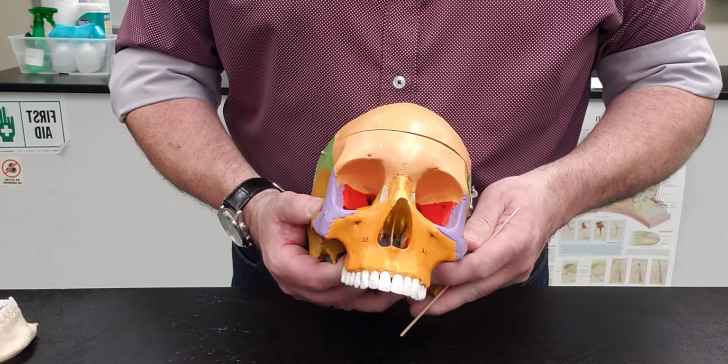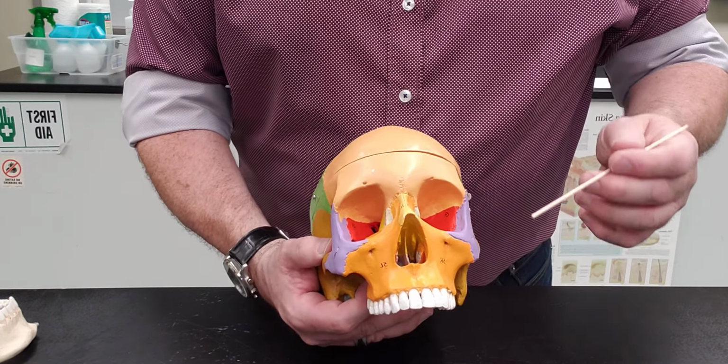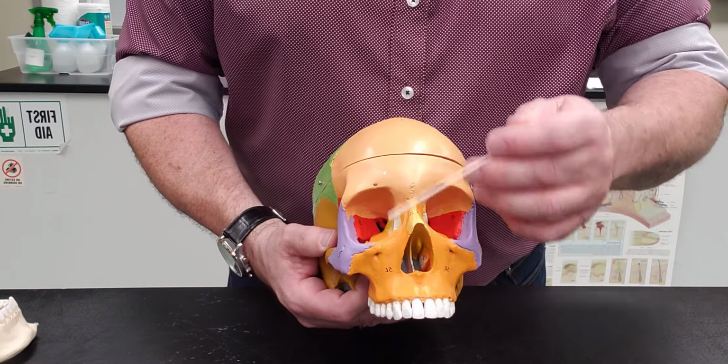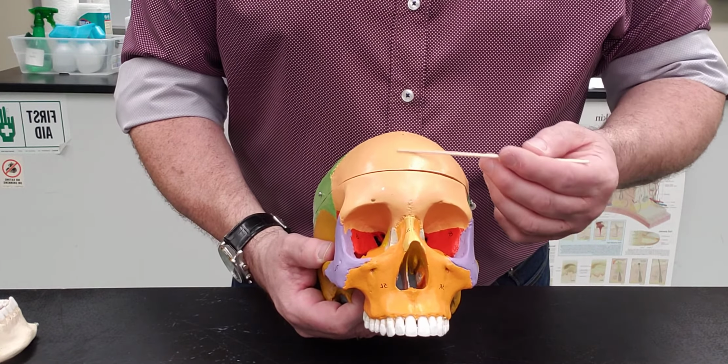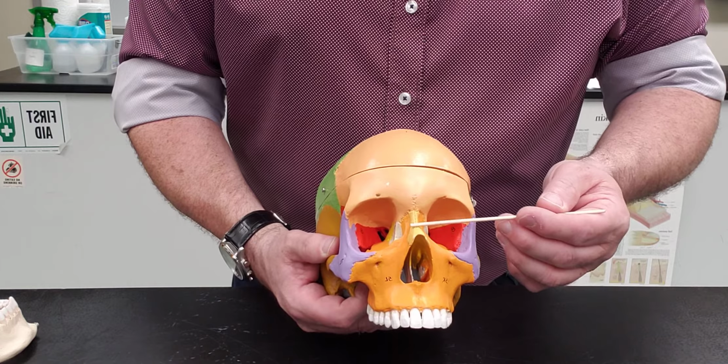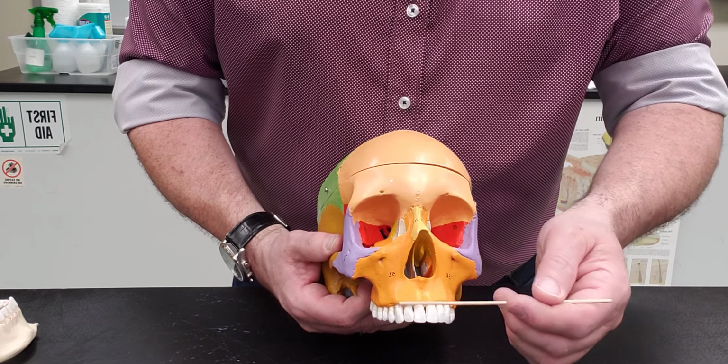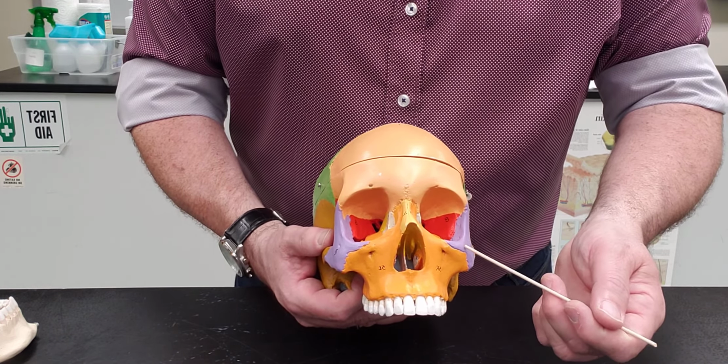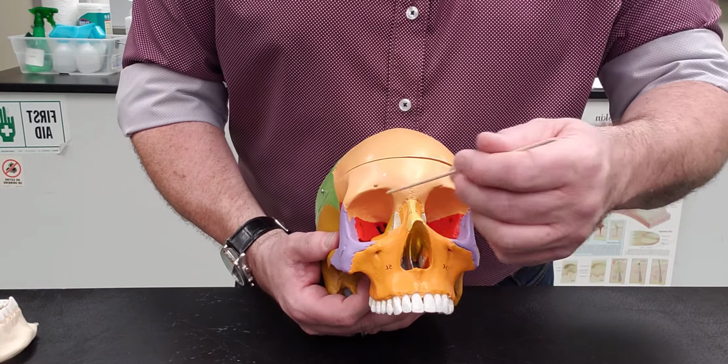Okay, so we have here a model representing the human skull. So we'll start with the anterior presentation of the skull, and we'll look at the frontal bone with the glabella, the nasal bone, the maxilla, the zygomatic bones. Okay. Then we'll see the orbits.